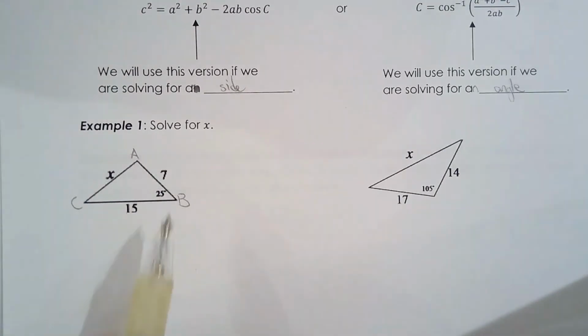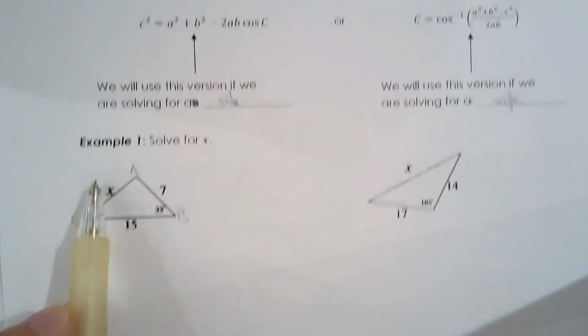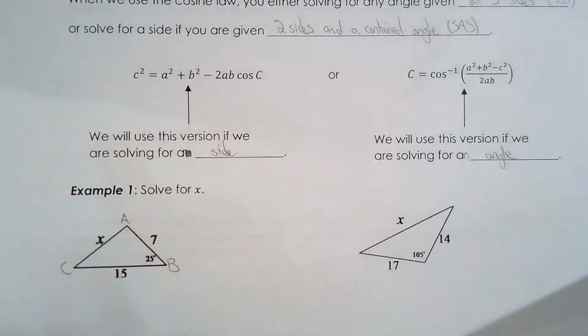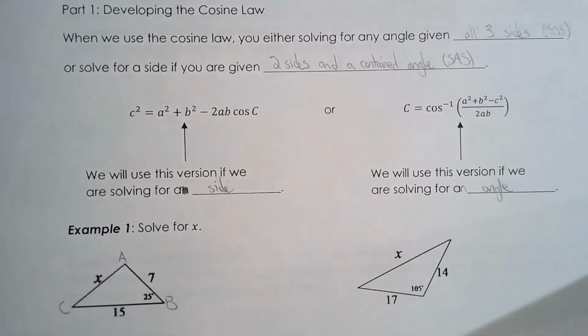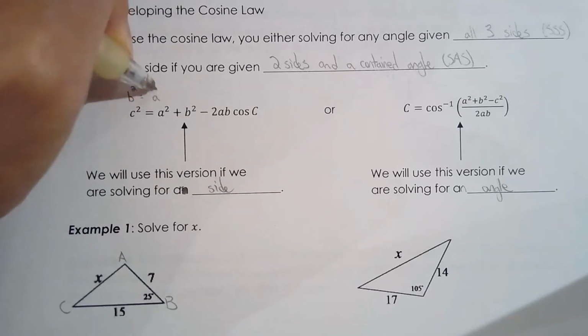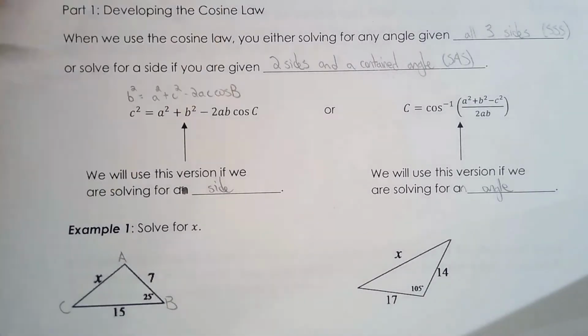Now, this one you've got to be very careful. Based on the way I've labeled it, I'm solving for side b. But you might be thinking, wait a minute, this formula, I have to solve for side c. Well, you just rearrange the letters. If c squared equals a squared plus b squared minus 2ab cos c, then b squared equals a squared plus c squared minus 2ac cosine of b. So it doesn't matter what side you're solving for, as long as you know the formula and you're very comfortable with the letters.